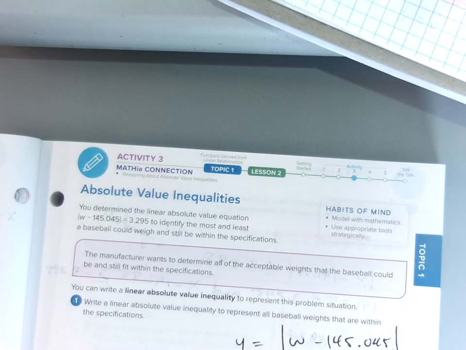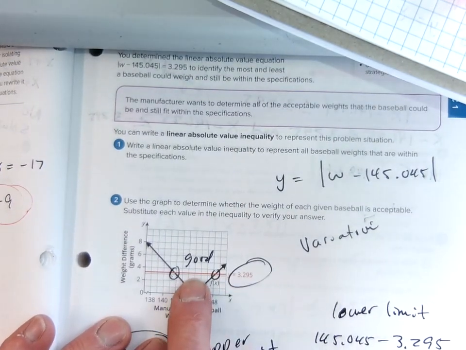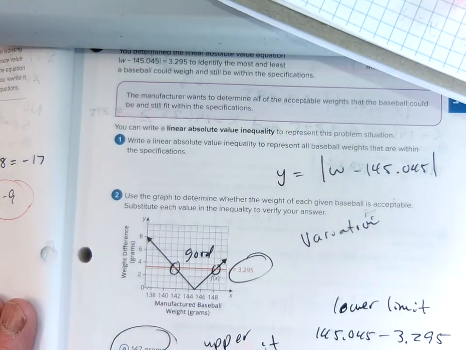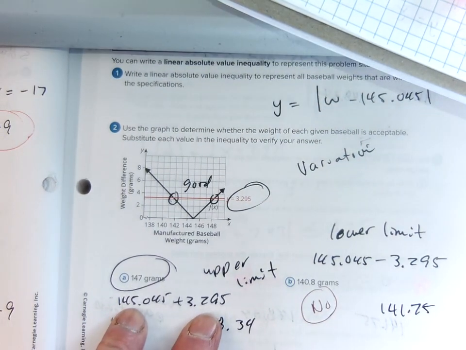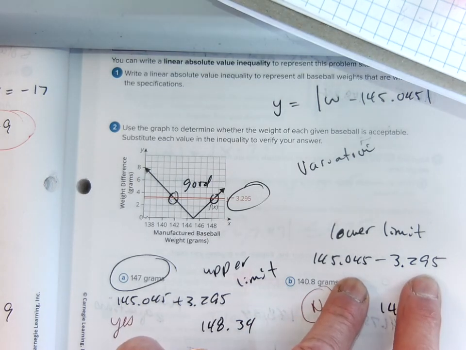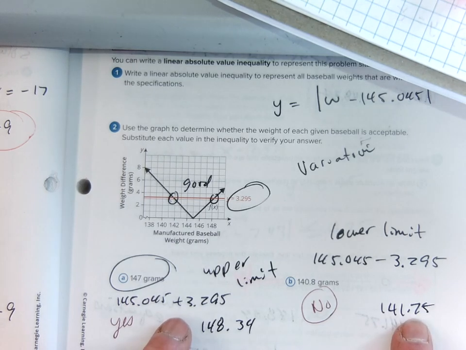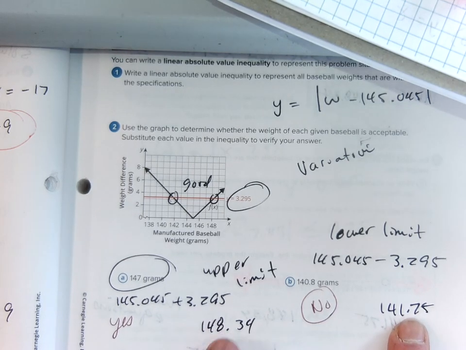So the variation is about 3.295. We allow that much of a change. Anything within that range is good. So we see that all of these values are acceptable baseballs. So we set up an inequality. We knew that if we take 145 and add the 3.295, that's our upper limit. So we can take a baseball this big. If we take our 3.295 and subtract it from our baseball, our lower limit would be 141.75. So this is the range of acceptable baseballs, from the lowest, 141.75, to the highest, 148.34.